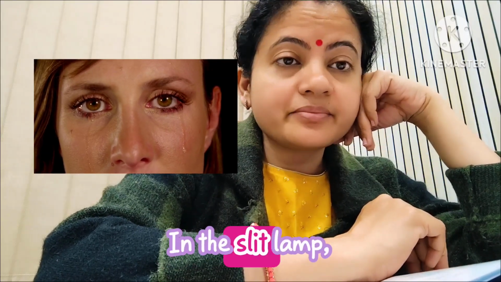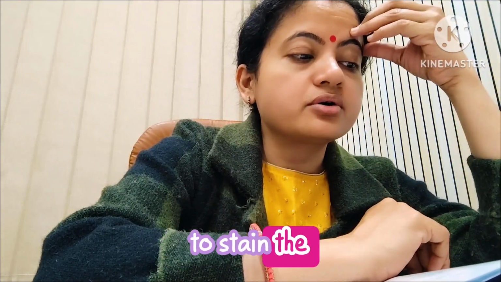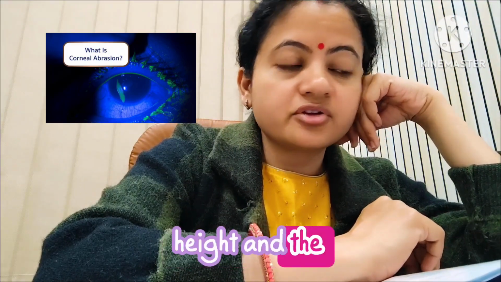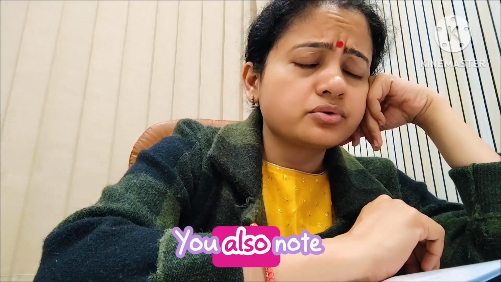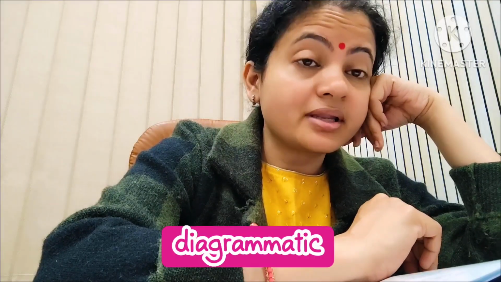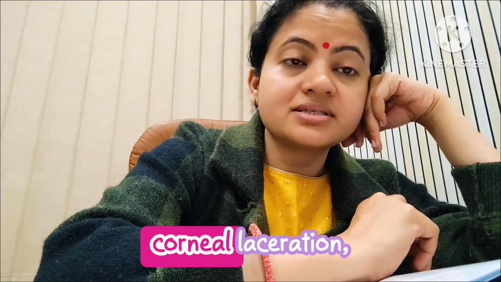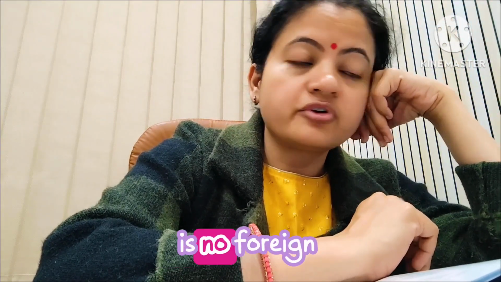On the slit lamp you use a fluorescein dye to stain the cornea, and you see an epithelial defect. Then you measure the height and the width of the abrasion. You also note down the diagrammatic representation of the corneal abrasion, and then you evaluate for any foreign body in the eye, any infiltrate, meaning any underlying corneal opacification, any anterior chamber reaction, any hyphema, corneal laceration, and any penetrating trauma. Then you evert the eyelid to ensure that there is no foreign body in the conjunctival fornix, especially in vertical or linear abrasions.